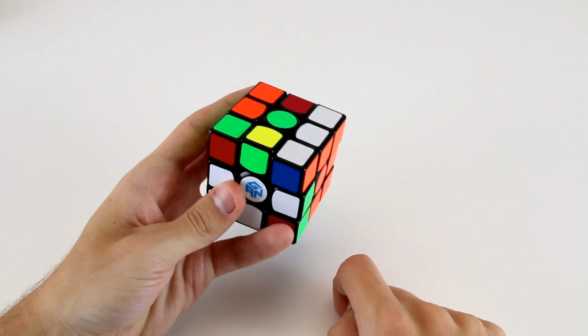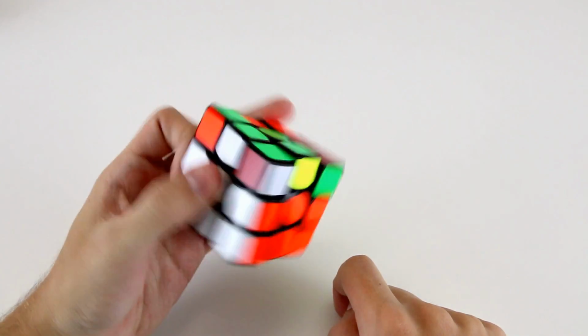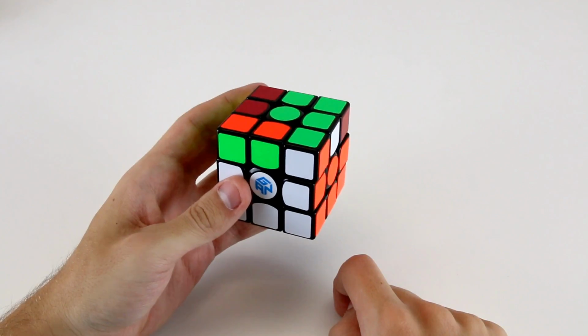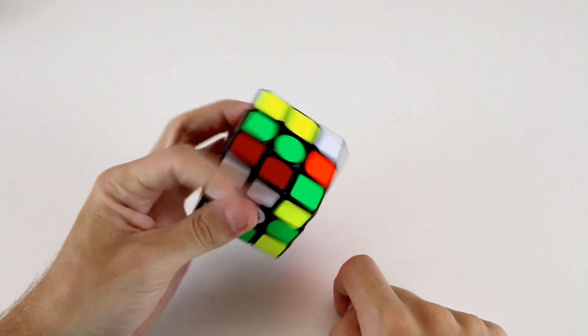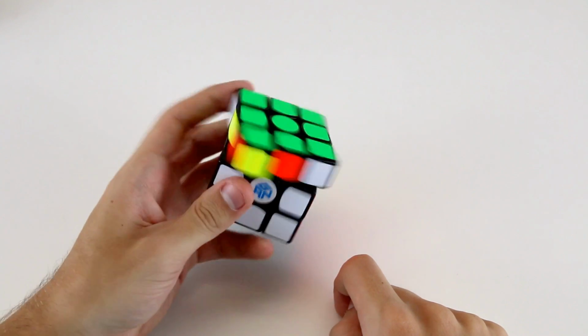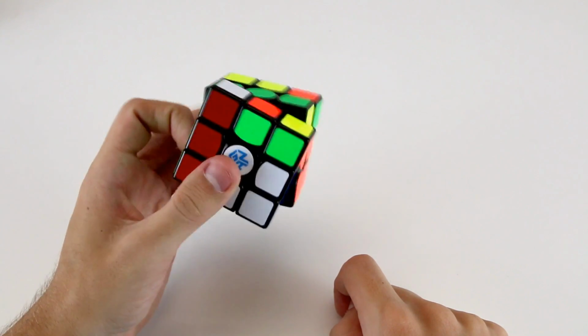And because I have no edges oriented, I'll just do a sledgehammer to orient two edges. Now for our OLL, we can just do OLL like that, and then PLL.